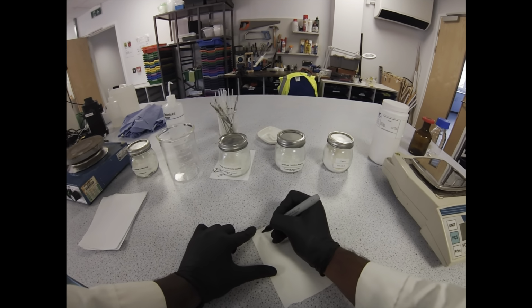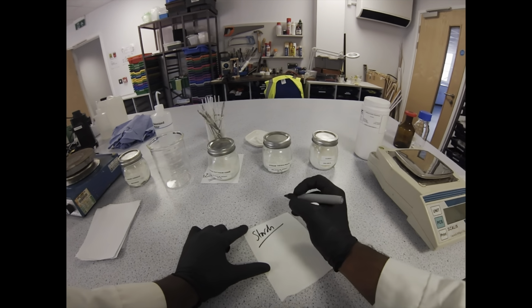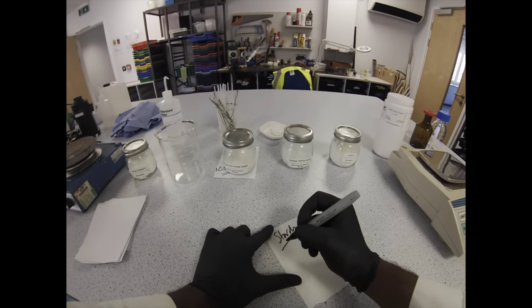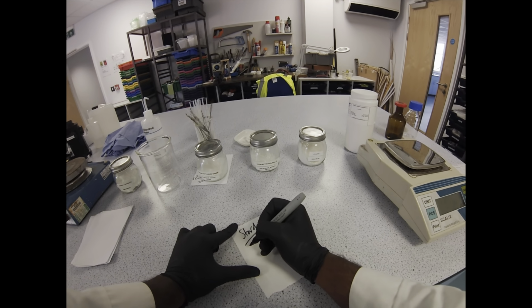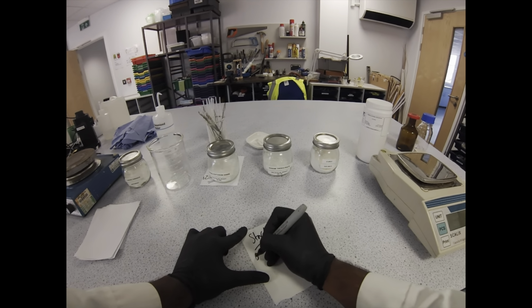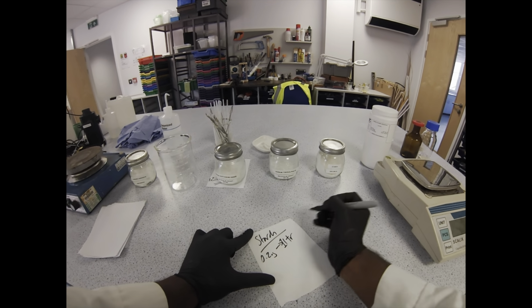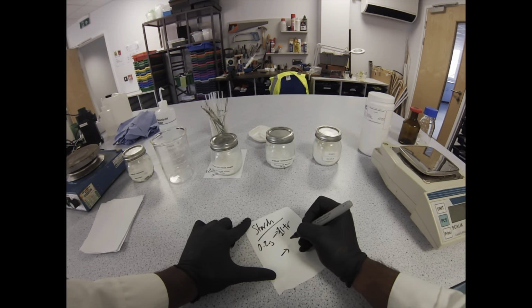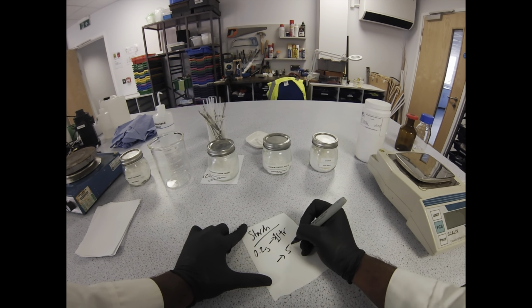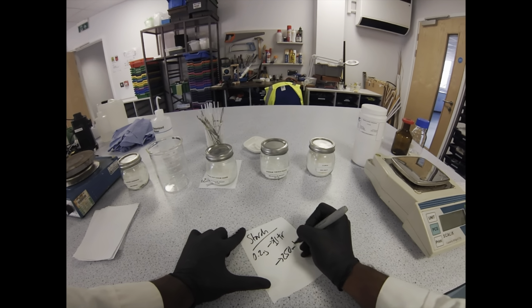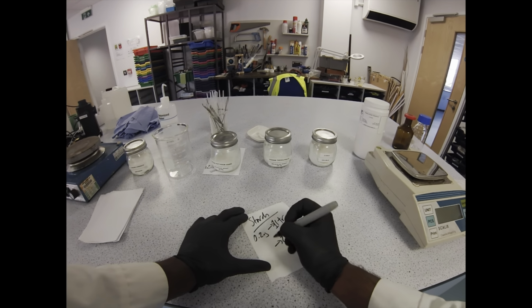We've done KI, now we're going to do starch. We're using starch as an indicator to indicate the presence of liberated iodine, elemental iodine. This recipe calls for 0.2 grams for every litre, so we're going to drop that down. So 500 ml would be 0.1, and so 250 ml would be 0.05. It's going to be tough to weigh out, but it will be fine.